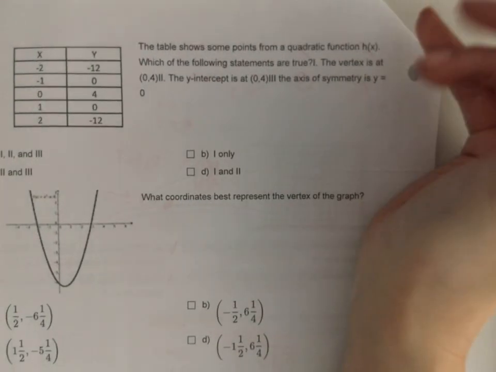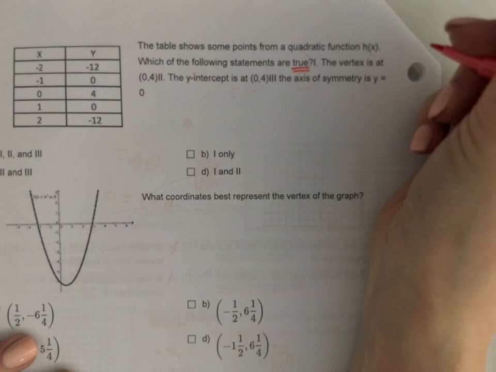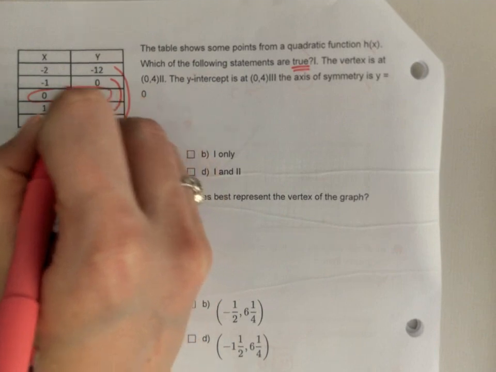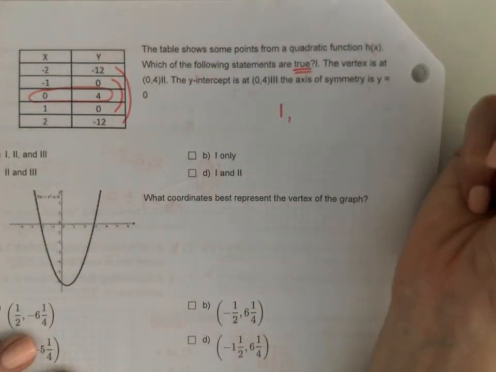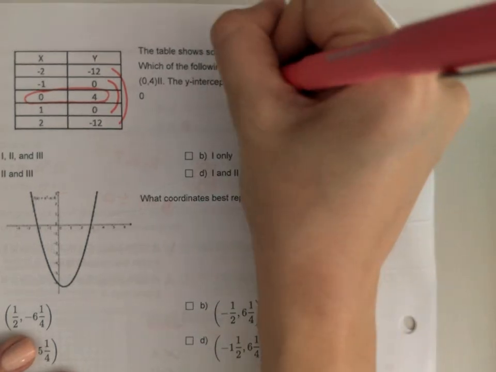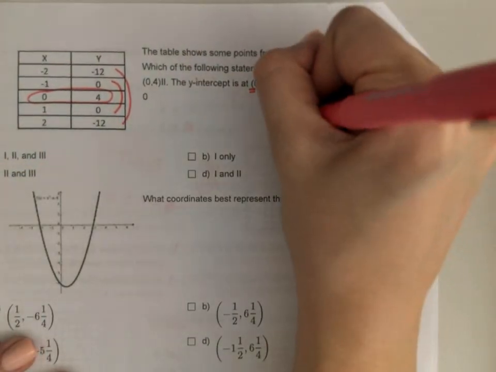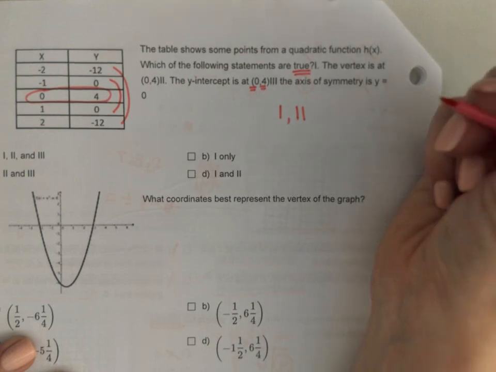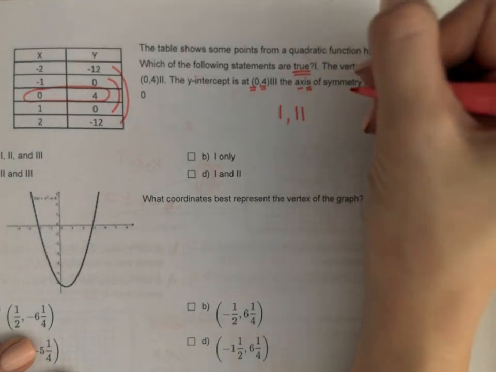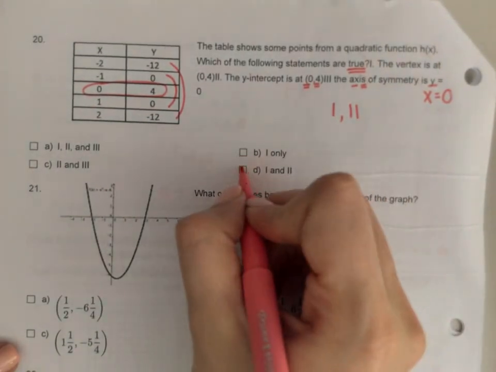The table shows some points from a quadratic function h of x. Which of the following statements are true? 1. The vertex is at 0, 4. 0 goes with 0, negative 12 goes with negative 12. So yes, that's the vertex at 0, 4. So 1 is true. 2. The y-intercept is 0, 4. Y-intercepts are where the x value is 0, wherever the y value is. So 0, 4. 2 is also true. 3. The axis of symmetry is y equals 0. No. The axis of symmetry has to be x equals, and then it would be 0. So 1 and 2 are true.